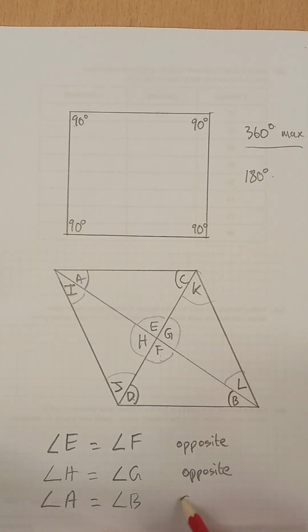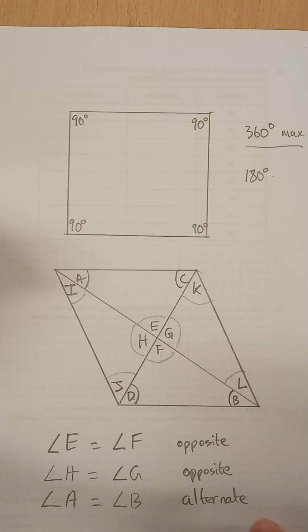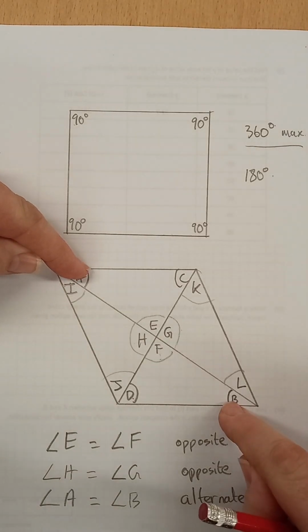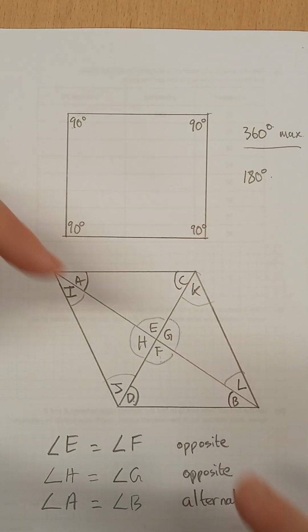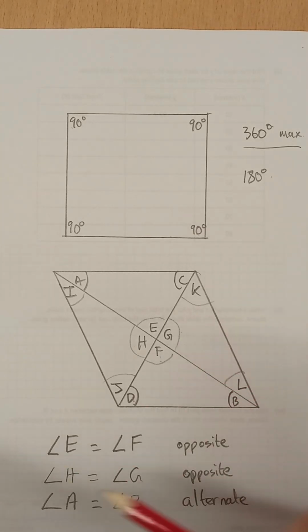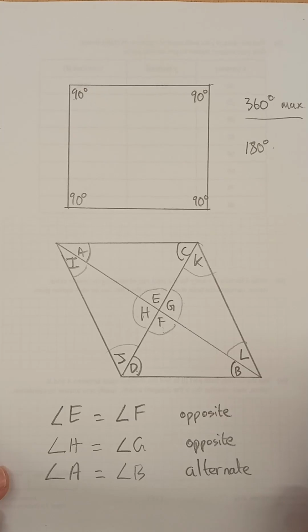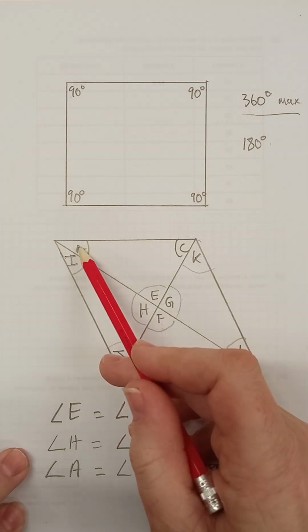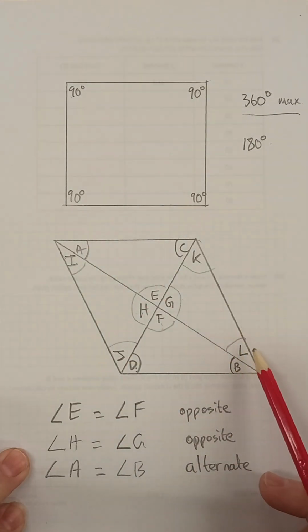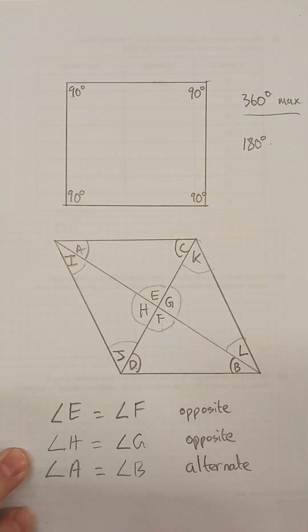And these are called alternate angles. In other words, they alternate one side, the other side. So, you can pause now and see what other ones are alternate. Right, let's have a look at which other ones are alternate. If A is alternate to B, well then L and I must also be alternate.